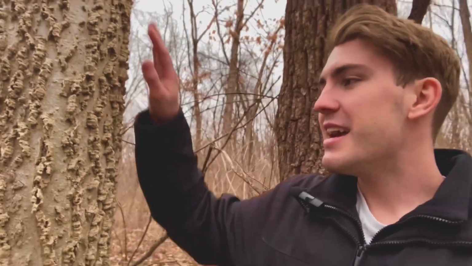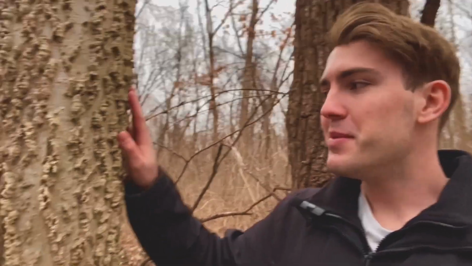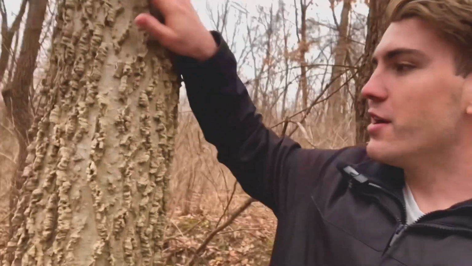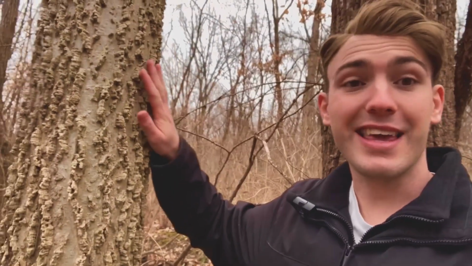Now, to me, this looks sort of like a witch's nose, and that's sort of how I remember it. But yeah, this is a very distinct bark, and no other bark in the area is going to look like a hackberry. Here we have our second tree.